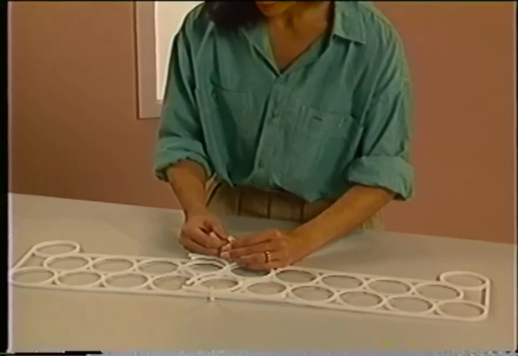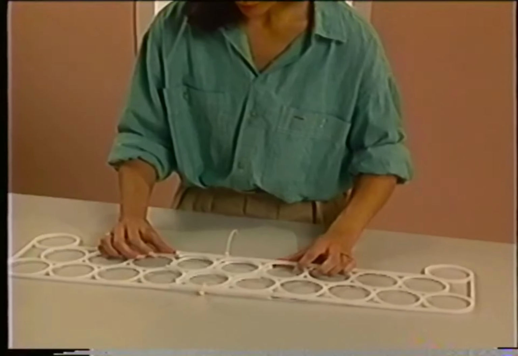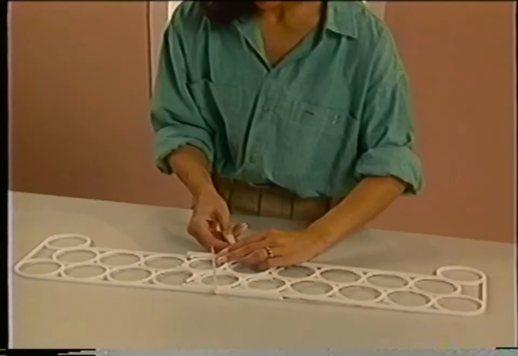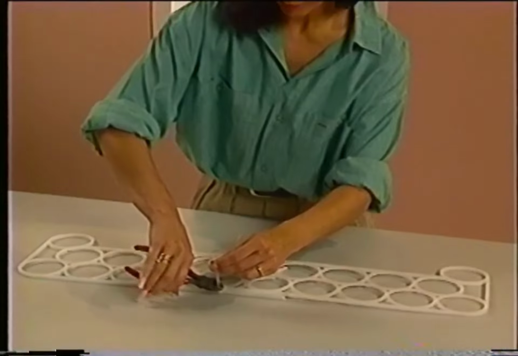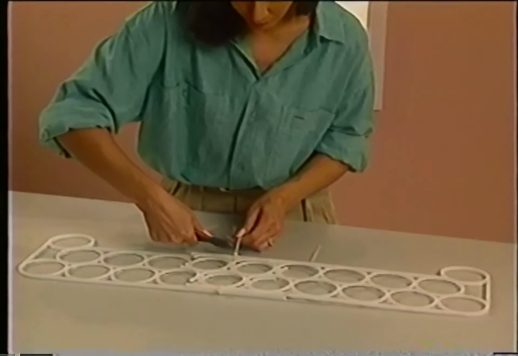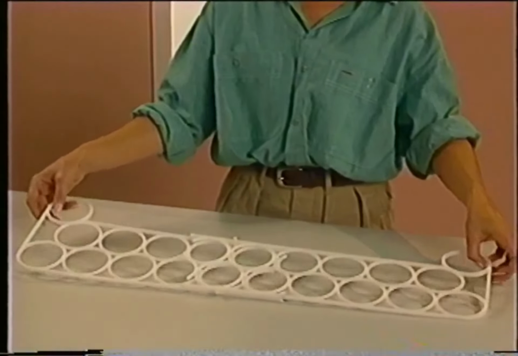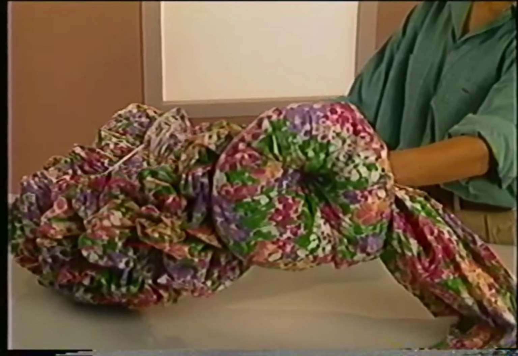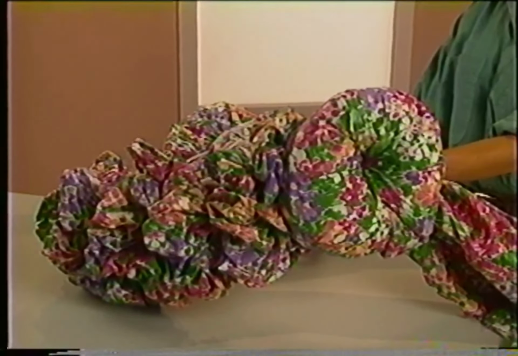Don't worry that the joint doesn't look pretty. It will be completely hidden by the fabric. Pull the cable ties tight and snip off the ends. There you have a custom length frame, but here's another idea. Why not mount the frame bowed like this? It will give your window a wonderful three-dimensional look.